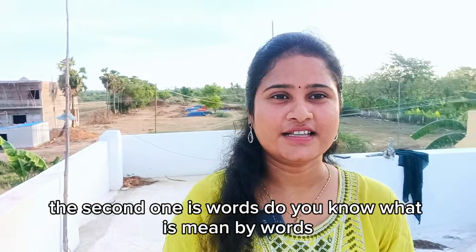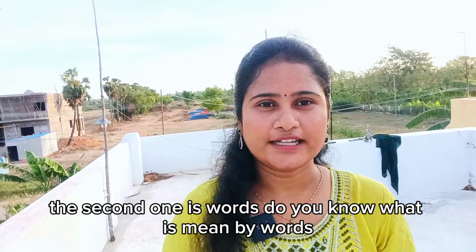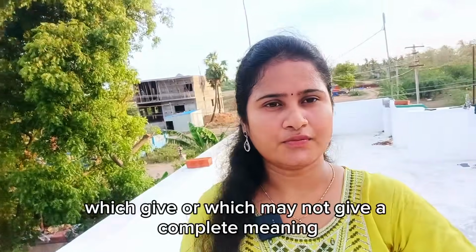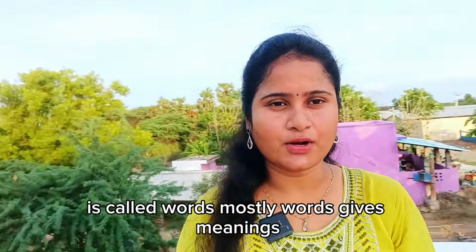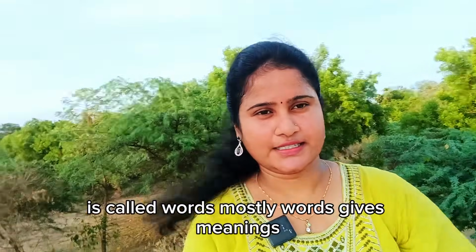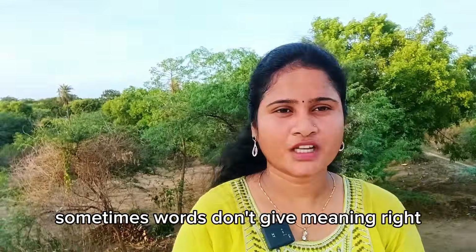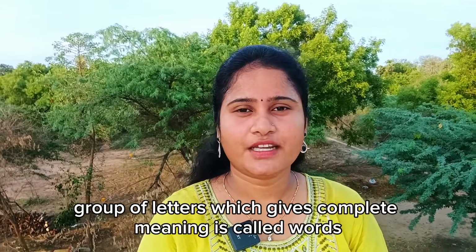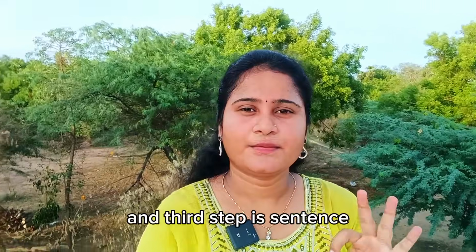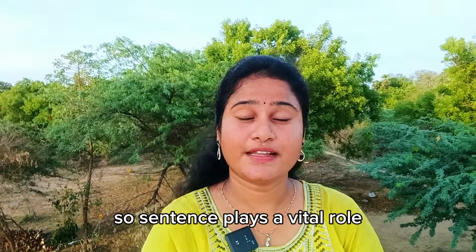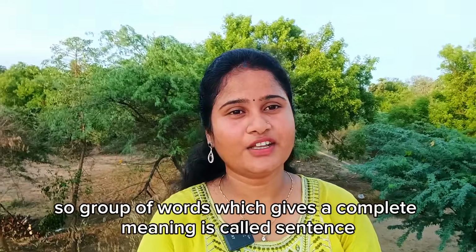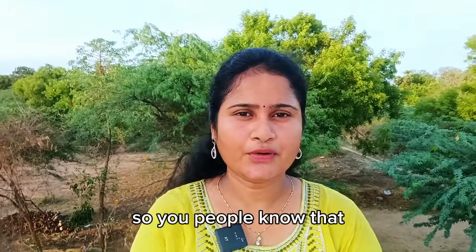The second one is words. Do you know what is meant by words? Words means a group of letters which may or may not give a complete meaning. Mostly words give meanings. Sometimes words don't give meaning, right? So a group of letters which gives complete meaning is called a word. And the third step is sentence. So sentence plays a vital role. It's crucial. So a group of words which gives a complete meaning is called a sentence. So you people know that.